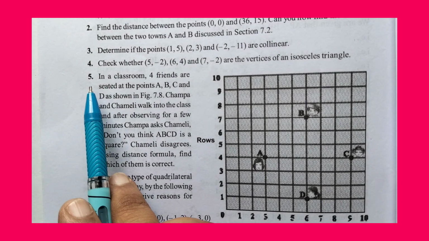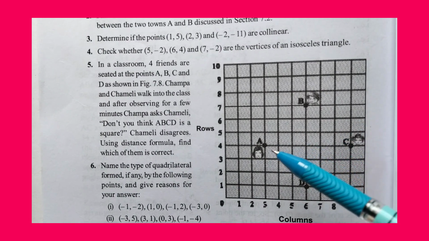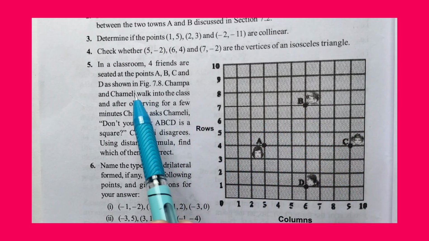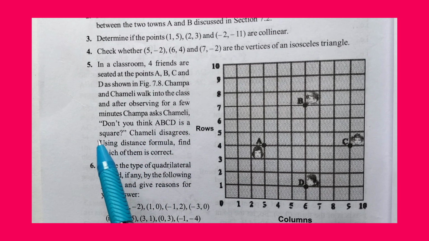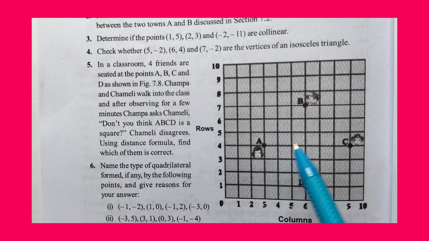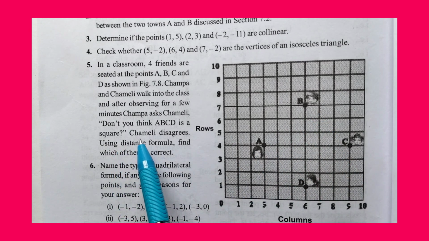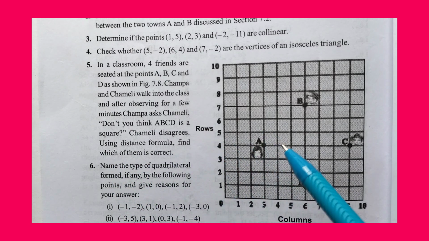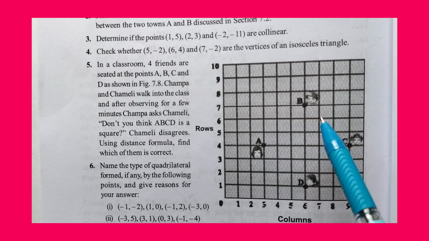So question number 5. In a classroom, 4 friends are seated at the points A, B, C and D. Look, in a classroom we have seated students at the points A, B, C, D. Champa and Chameli walk into the class, and after observing for a few minutes, Champa asked Chameli, don't you think ABCD is a square? Chameli disagrees and says it is not a square. So using the distance formula, find which of them is correct. Champa says it is in the shape of a square, Chameli says it is not. So we have to check whether it is a square or not.